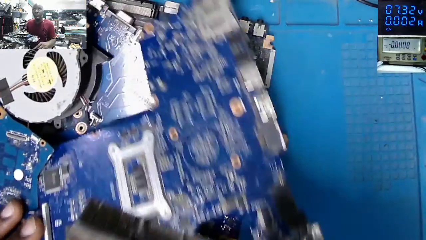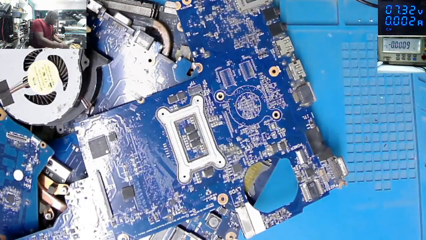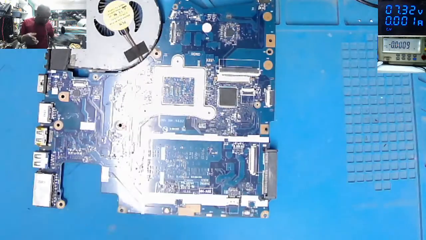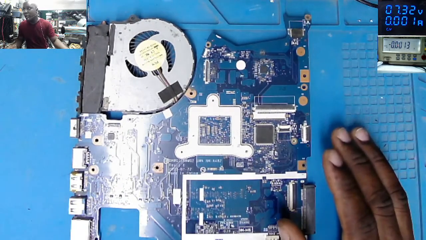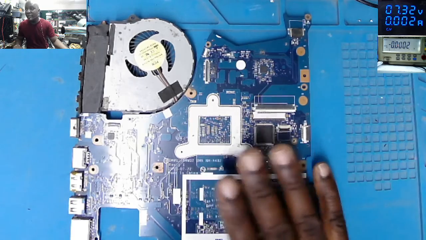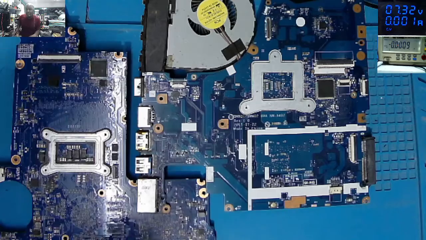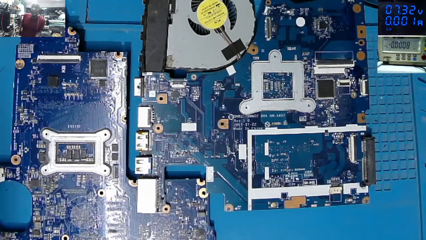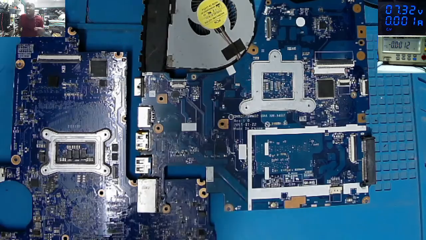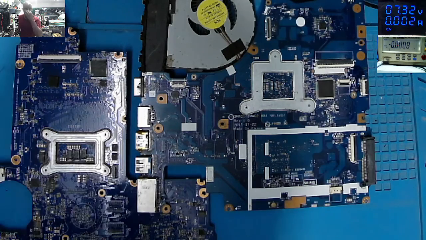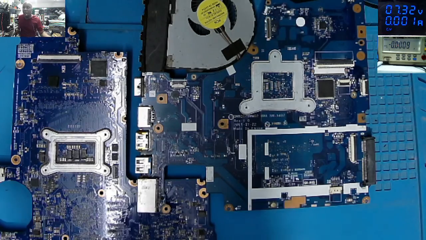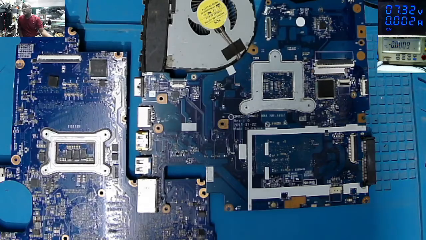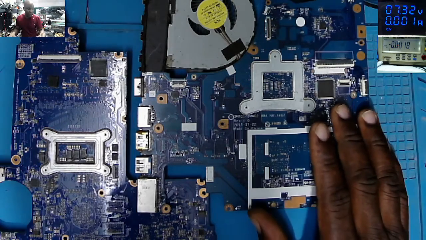So what I want to do is take away all the motherboards and be left with only this motherboard. Let's start here. So let's get started. When the business is slow, I think it's a good moment to learn a few things. So I'm just taking this opportunity to learn a few things about how motherboards work.